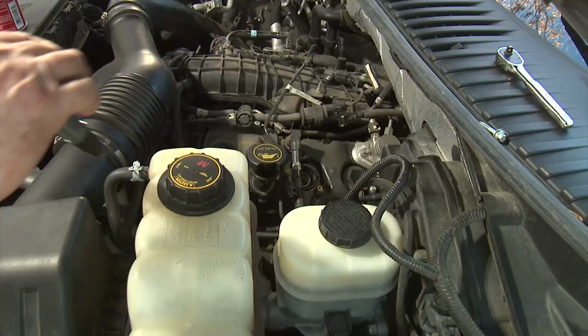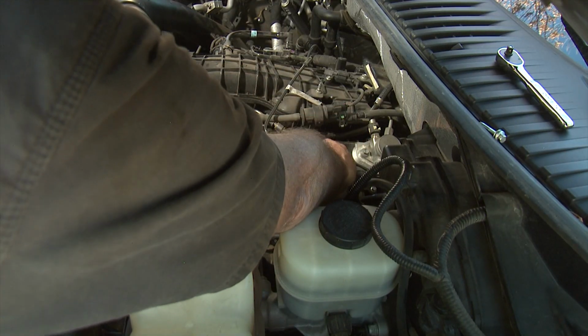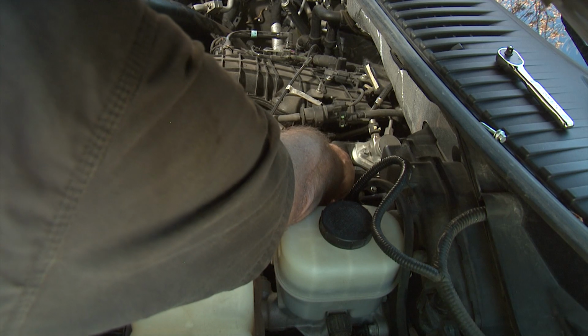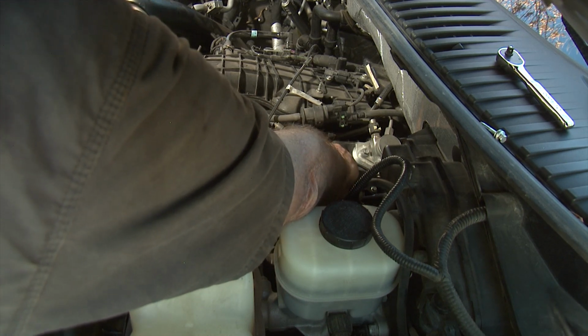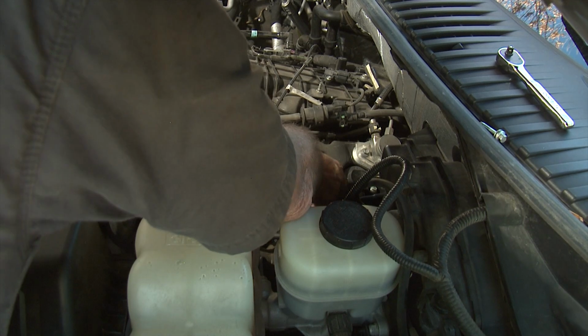All right, with that little prep, go ahead and put the new coil back in. We're replacing the coil, by the way, not using the old. Oh, wait a minute. Before I do that, one more thing.